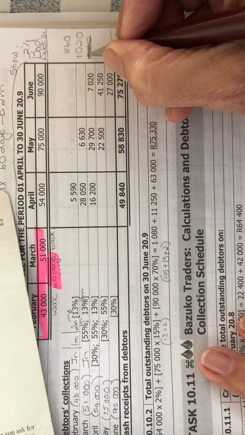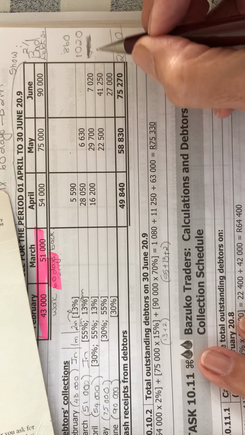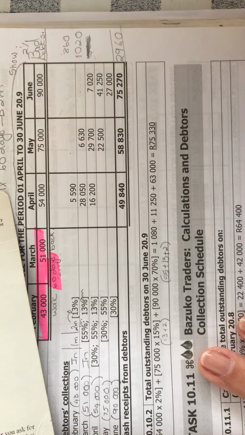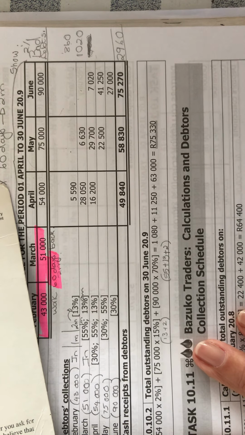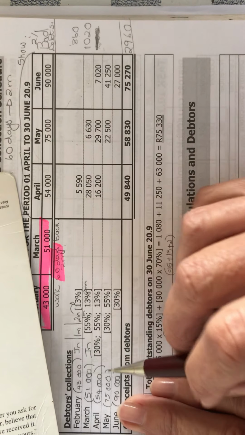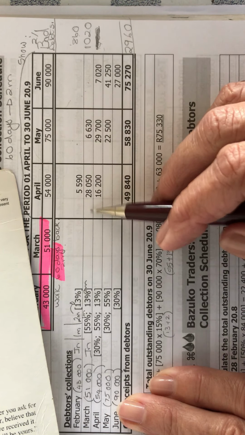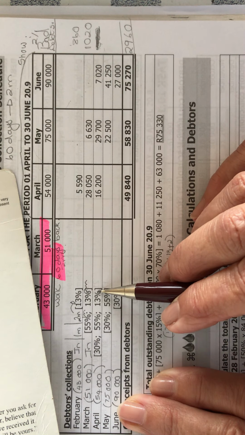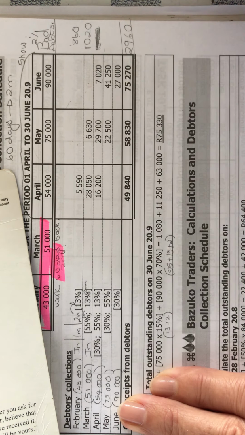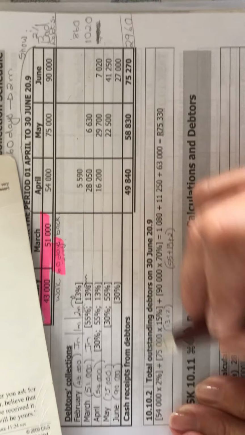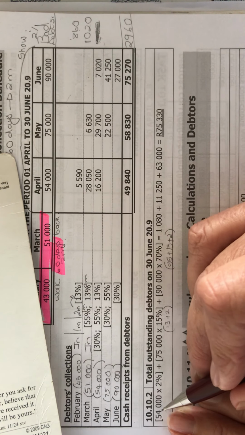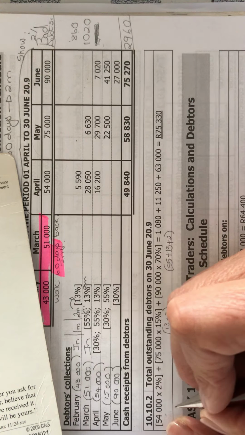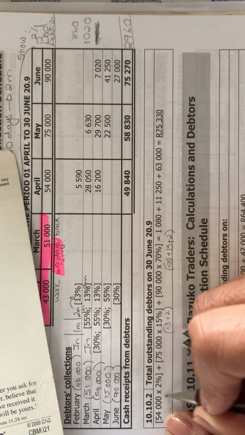I have not received anything, so I can't show that as a bad debt. Right. So, you take April in the month, yes, 1 month, 2 months. The rest will be regarded as outstanding debtor. 2% outstanding debtor from April.